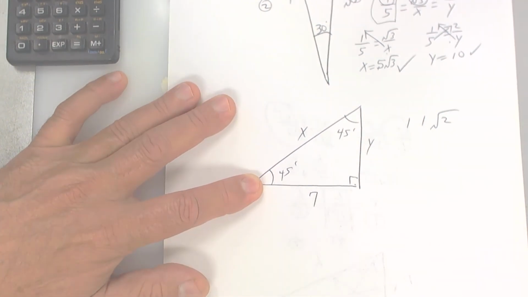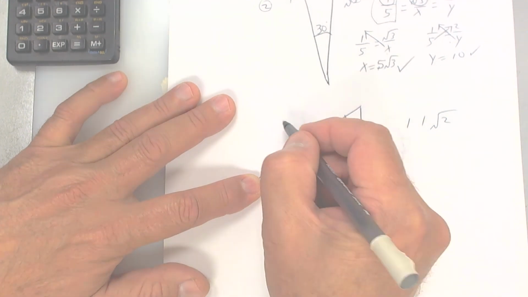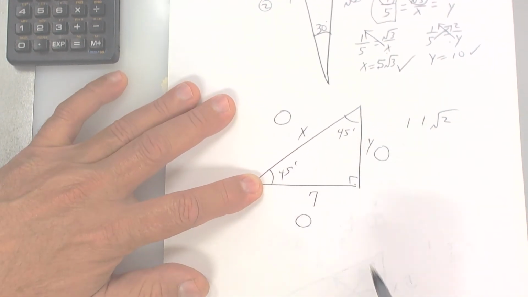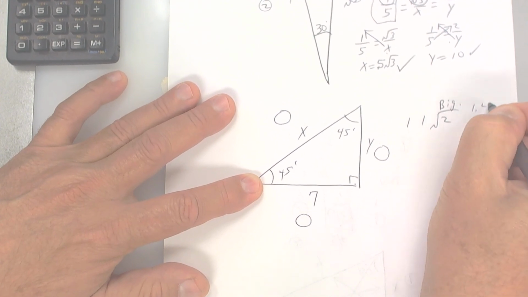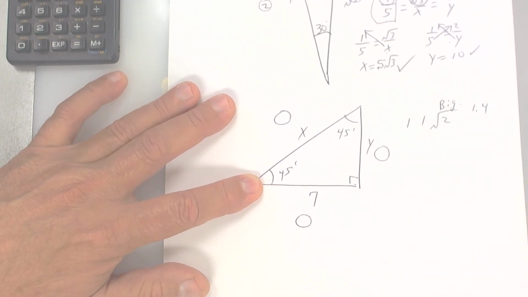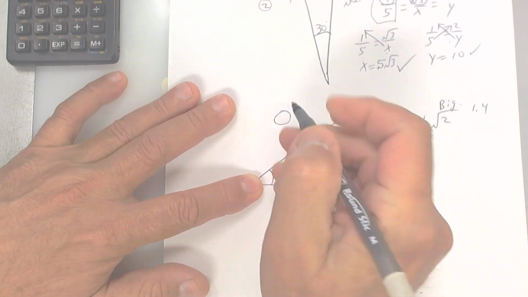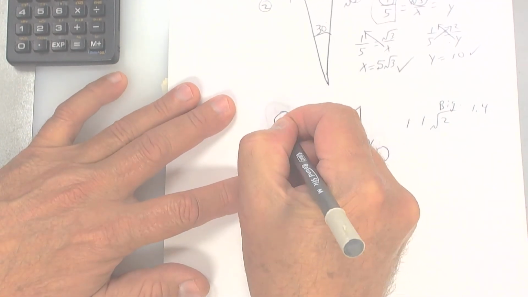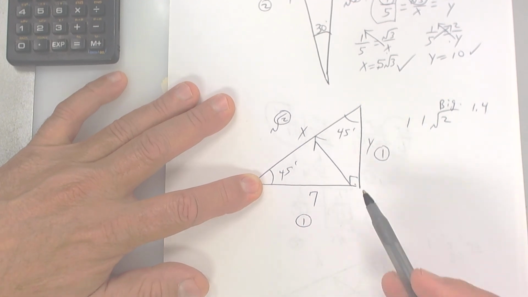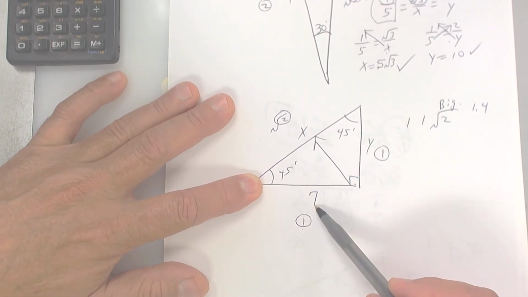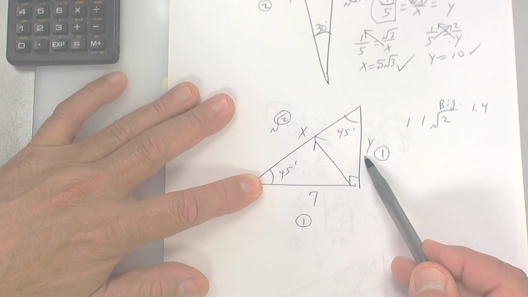Now again, you cannot use Pythagorean's theorem because you only have one side. If you had two sides, then you could do Pythagorean's theorem. So put your circles. All right, the big one here is this, 1.4. Okay, you can try it on your calculator. So across from the 90 will always go the square root of 2. And then these will always be the same. So since these are the same, since this is 7, that's going to be 7.